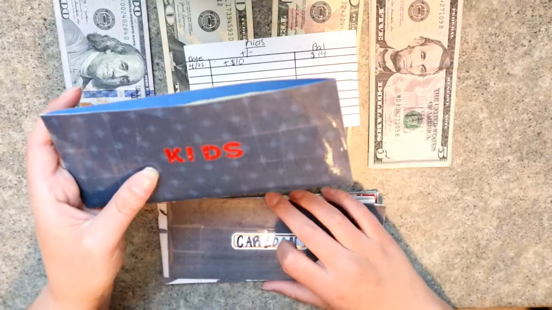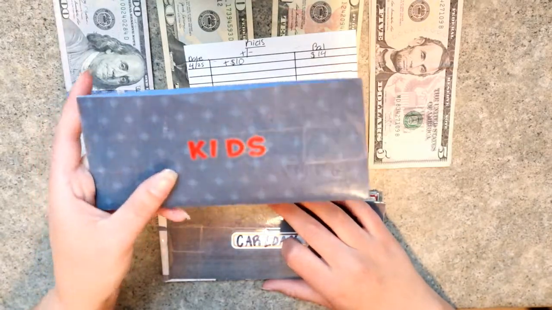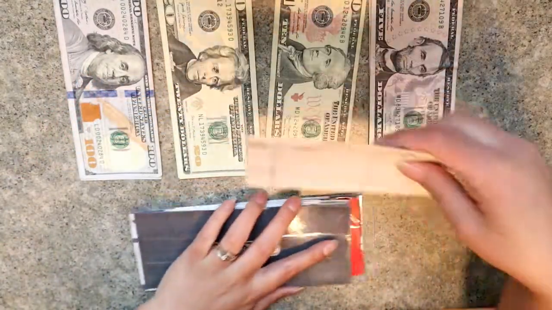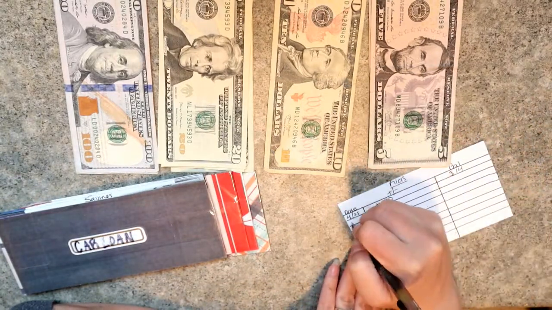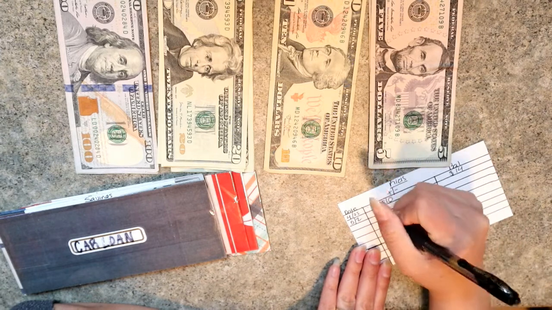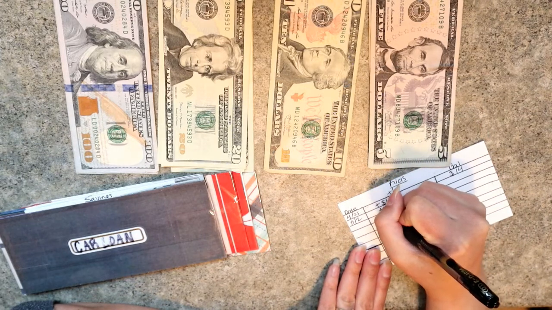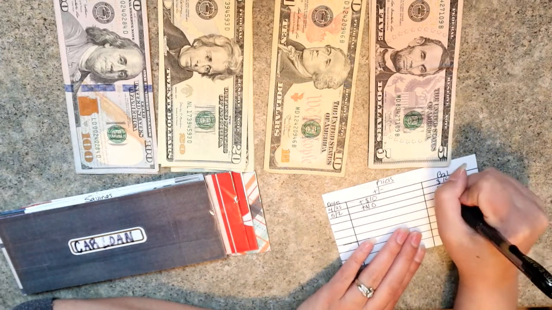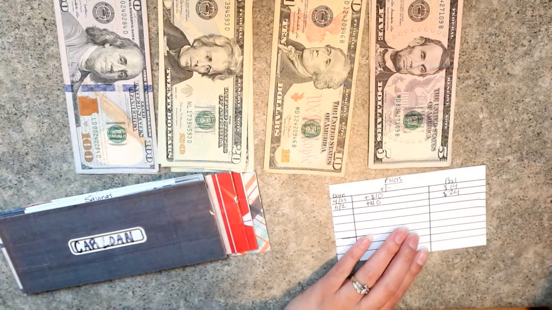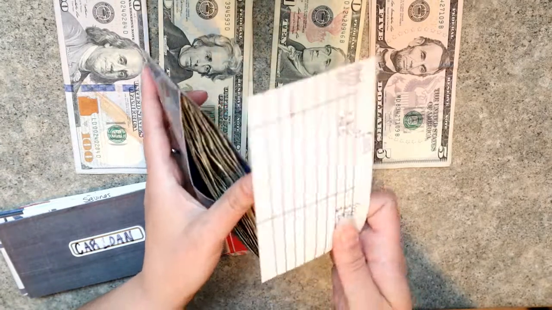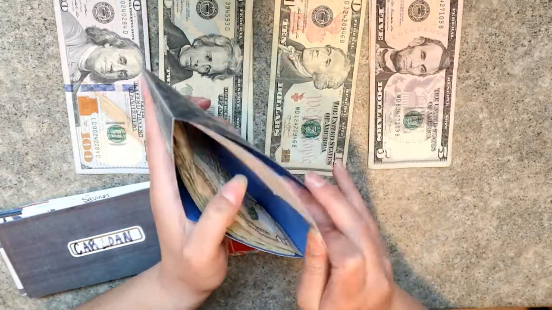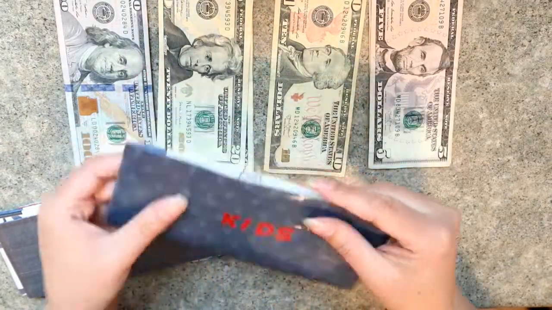And I'm sorry if the lighting changed. It looks like the sun went behind a cloud. But let me hurry and fill this out really quick. So today is 5/2. We put $10 in, which gives a total of 24. And then we will put this back in to here like that.